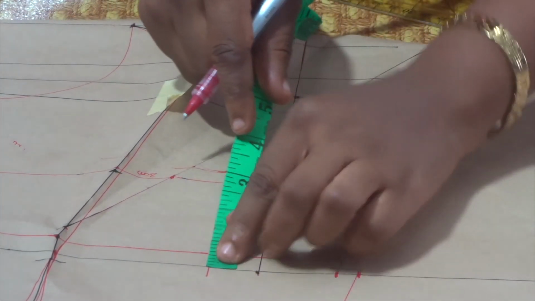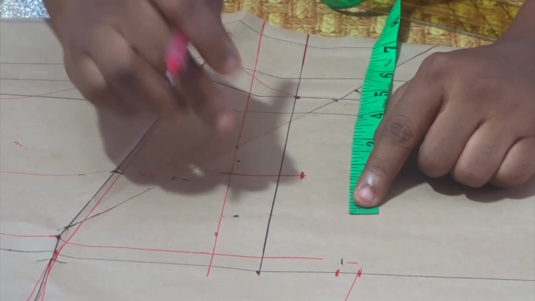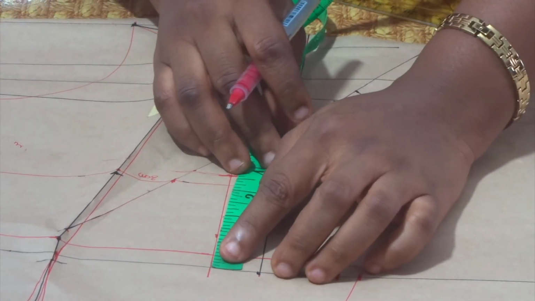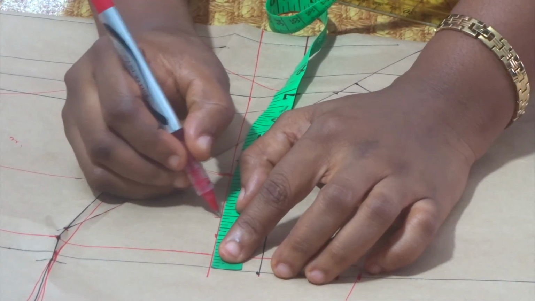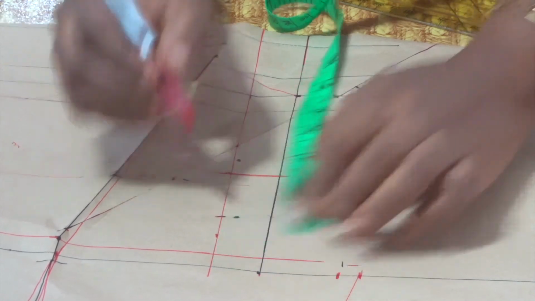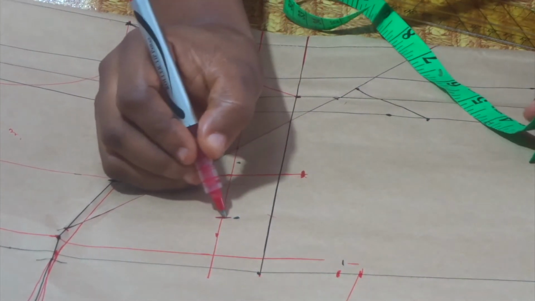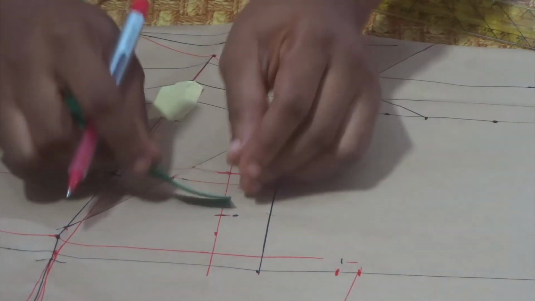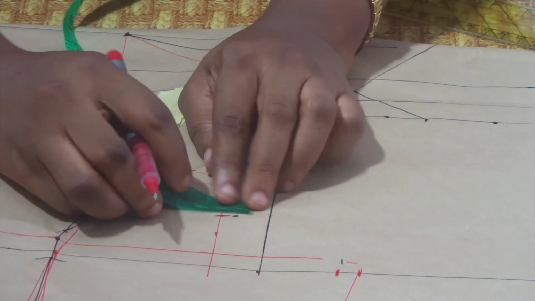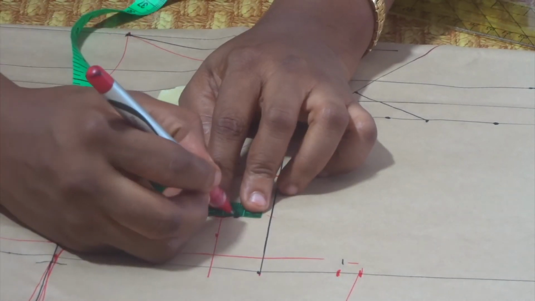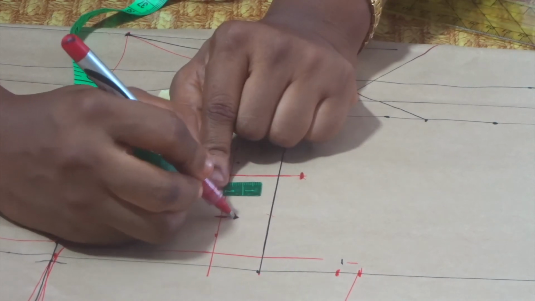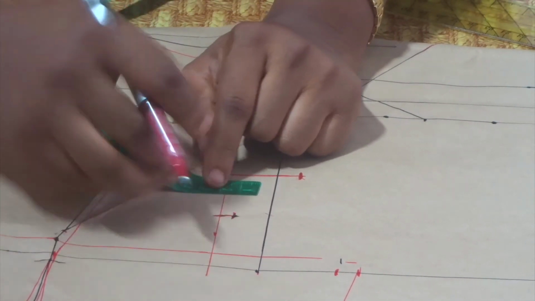So from this same line, remember, I would come up by 2 inches, which is 5 centimeters. This is it here. And I would actually come out back by 0.5 centimeters. This is it here.